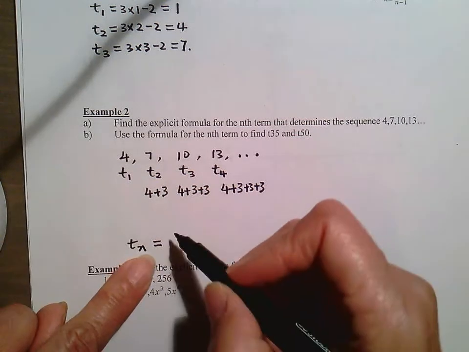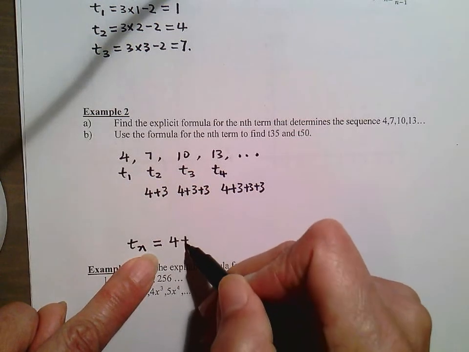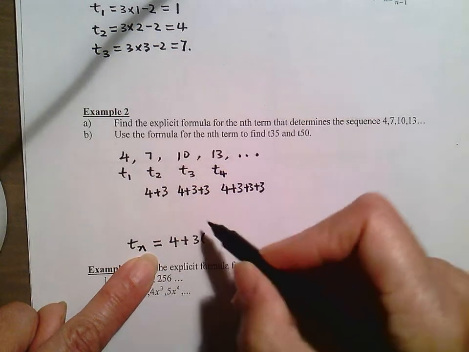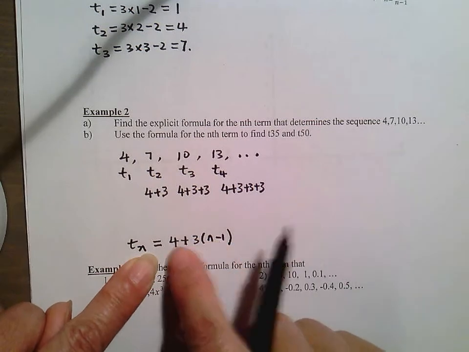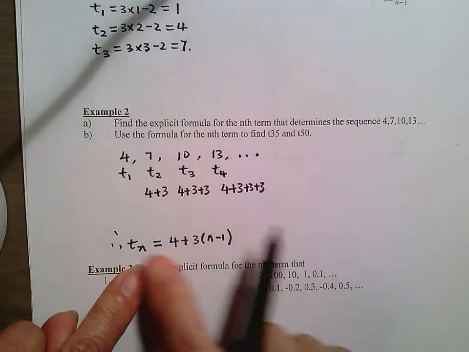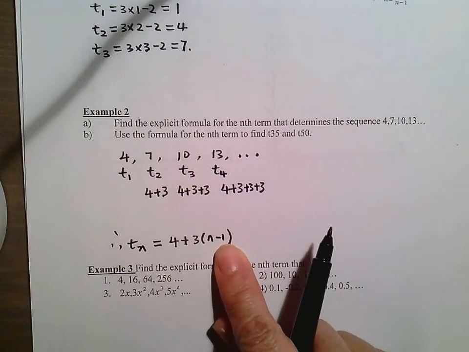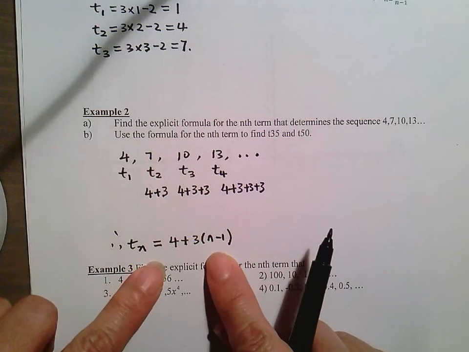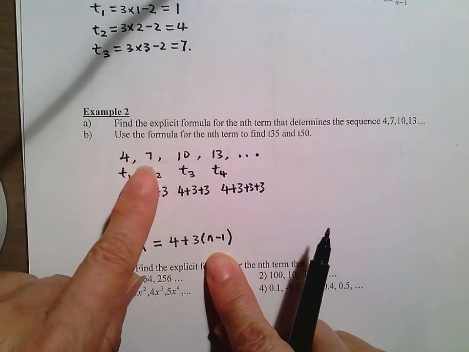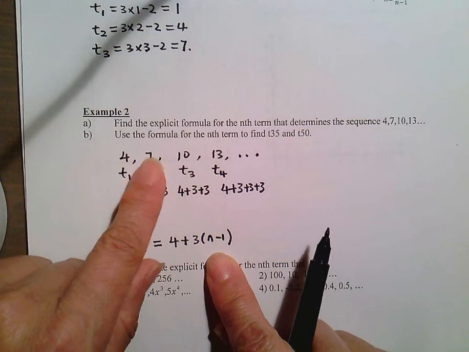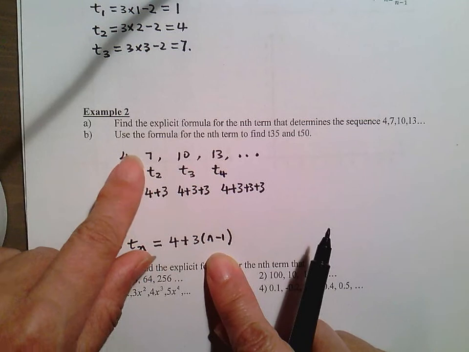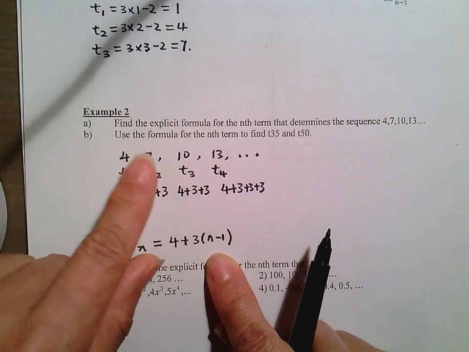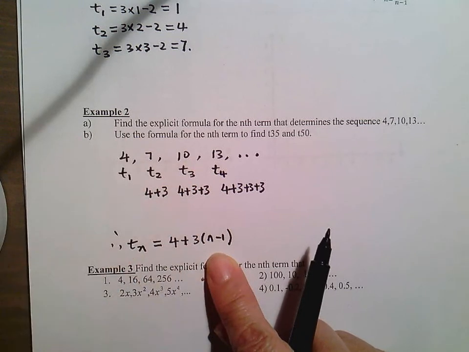Therefore, your nth term will be 4 plus 3, and n minus 1 threes are added to 4. Therefore, that is your explicit formula. To find the explicit formula, basically you need to analyze how, to get your current term, you are adding or subtracting or dividing the previous term to get your next term. What is the pattern? Basically, it's pattern based.